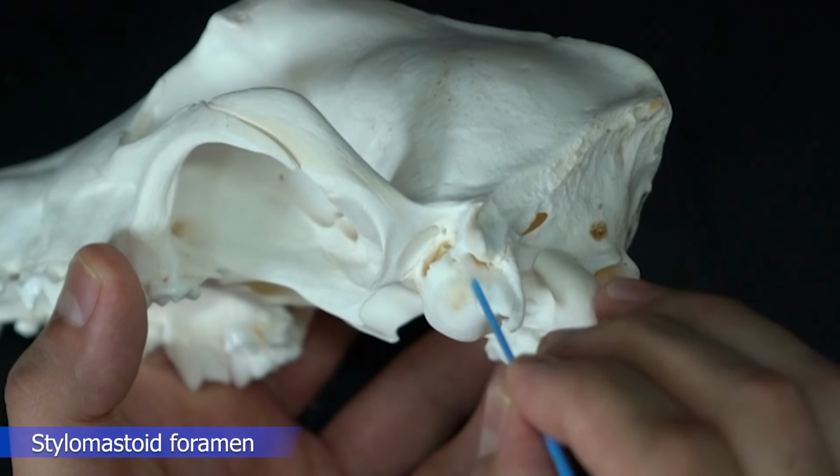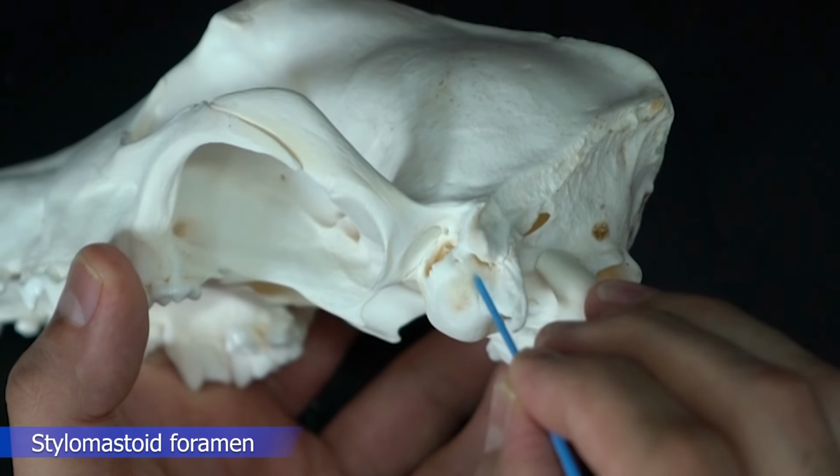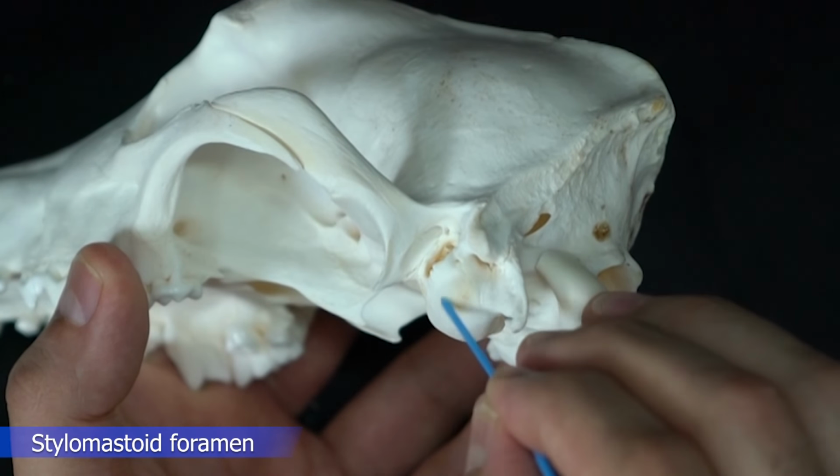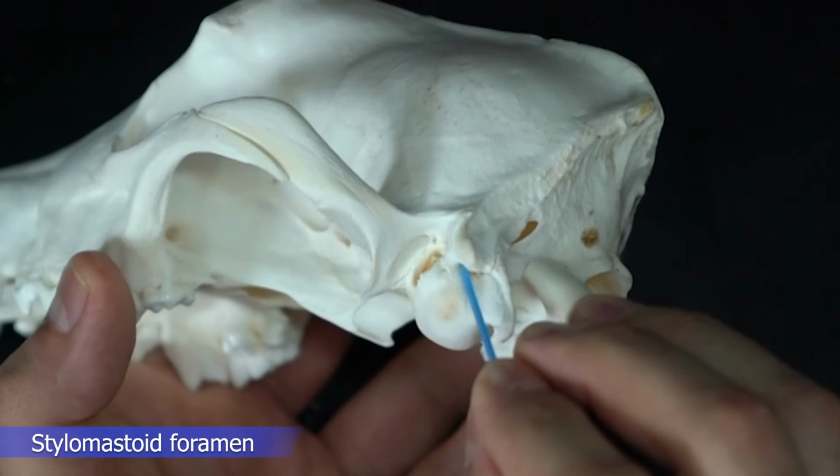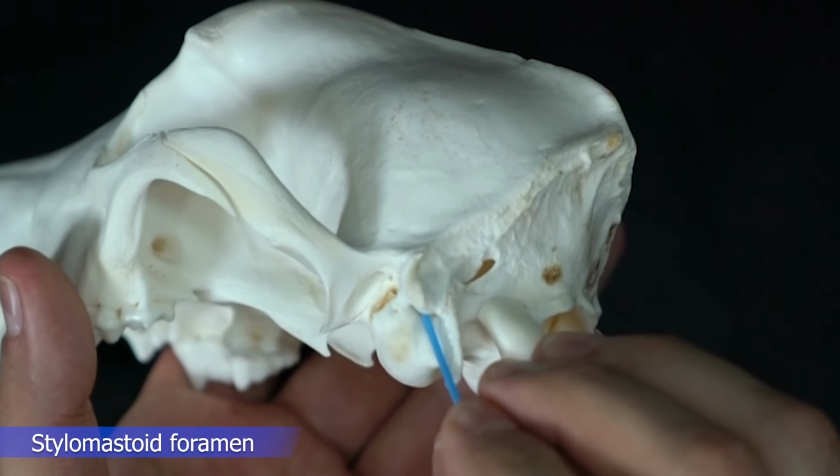Next to it here, in this case in the dog, between the mastoid process and the tympanic bulla, we have the stylomastoid foramen here, the exit place of the facial nerve.